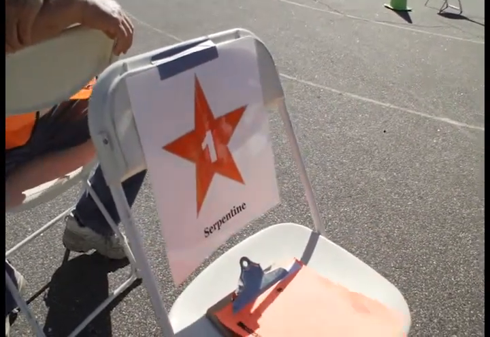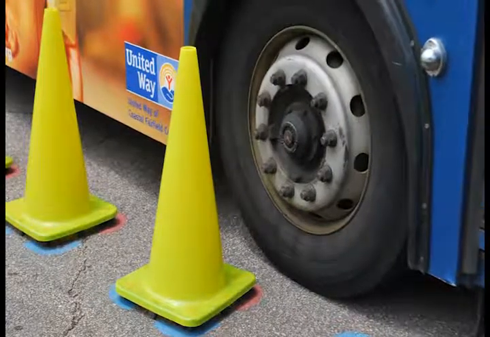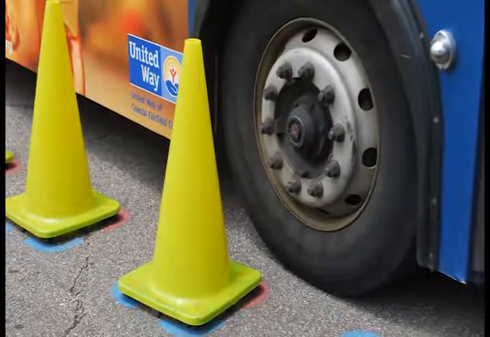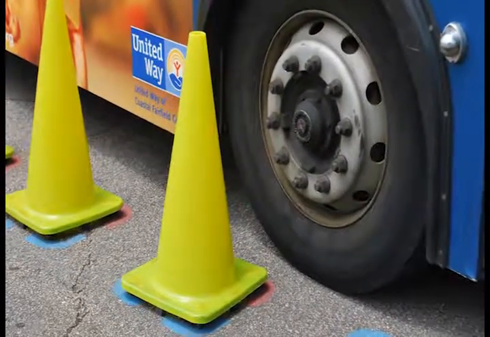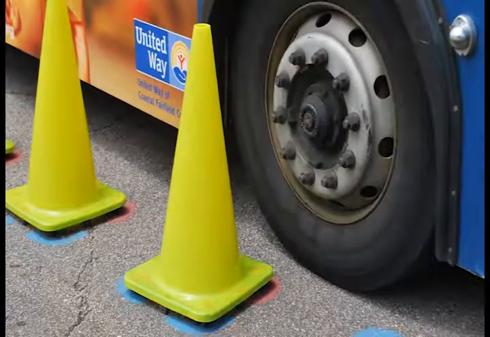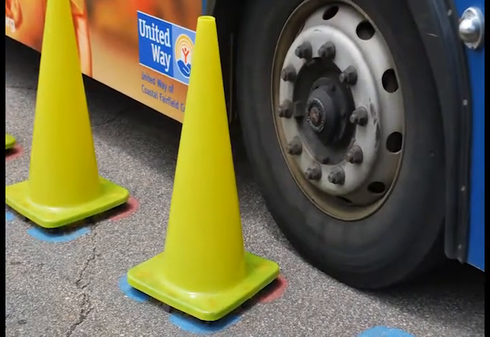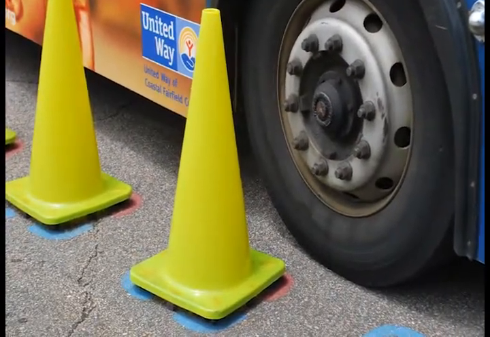When setting up the obstacle, place the traffic cones in their locations and then spray paint a circle around the outside of each traffic cone so that they can be placed in the same spot if a contestant hits and moves the cone.